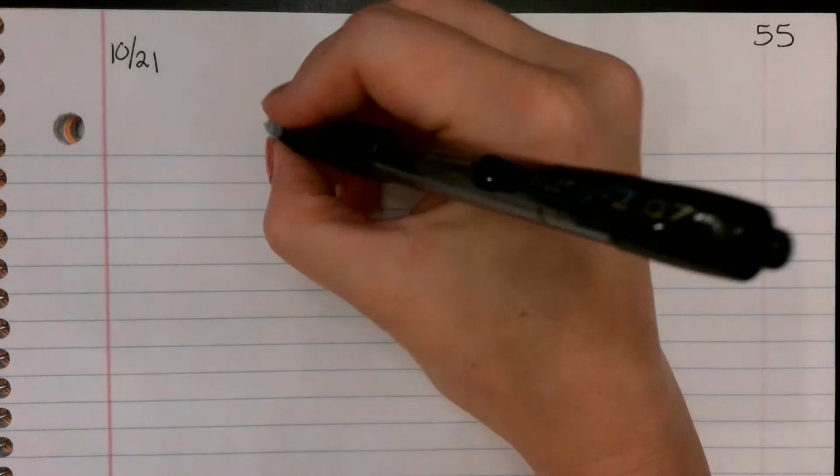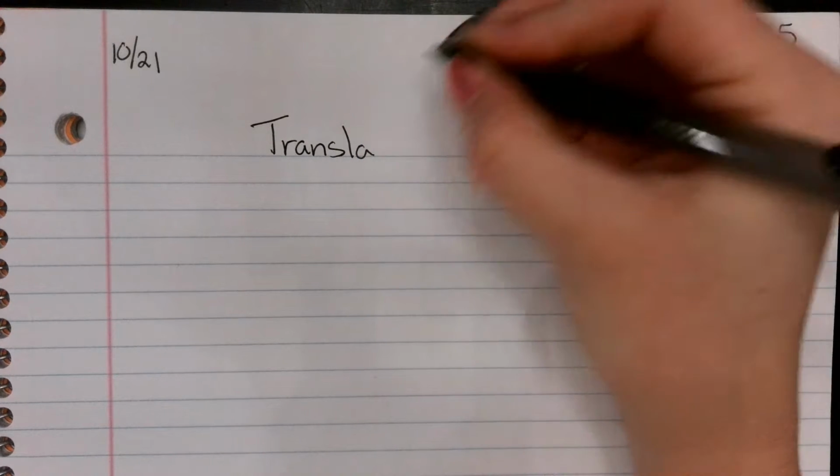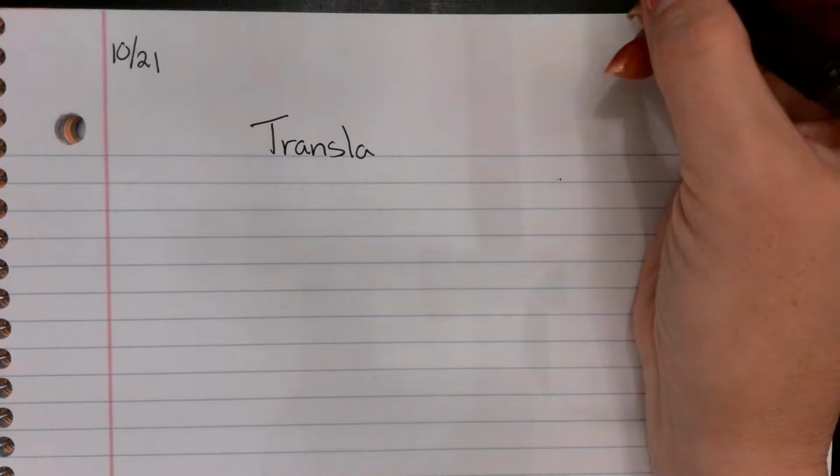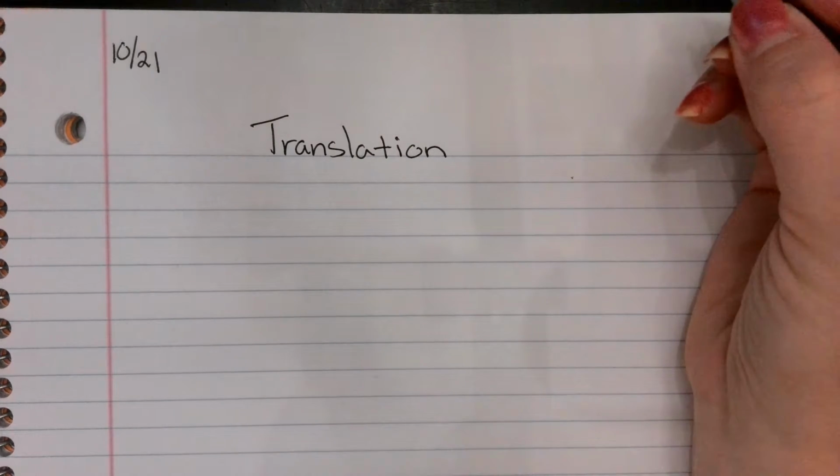Okay, so today we're going to be talking about translations, which is a type of transformation that occurs to different shapes. When you take a shape, you translate it or do some kind of transformation to it, which will move the shape, change its orientation, even sometimes change the size. But the transformation we're going to focus on today is called a translation.